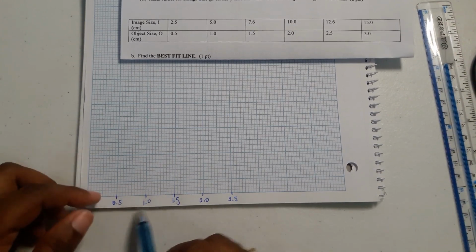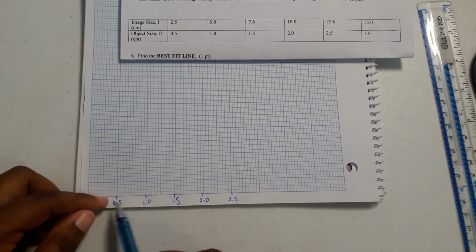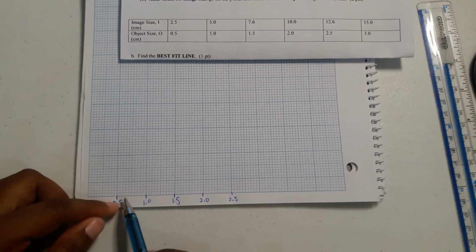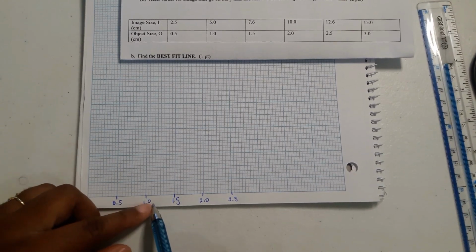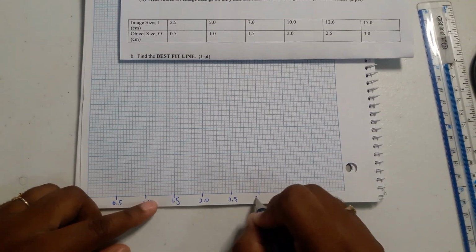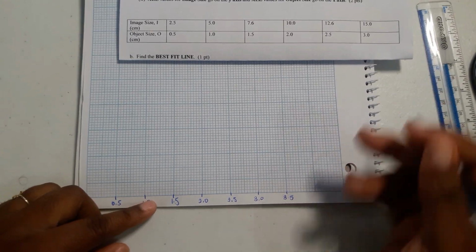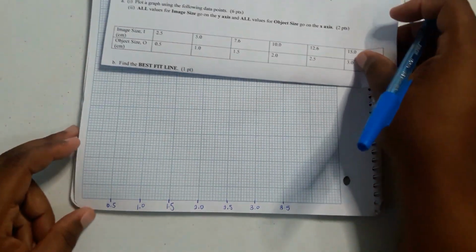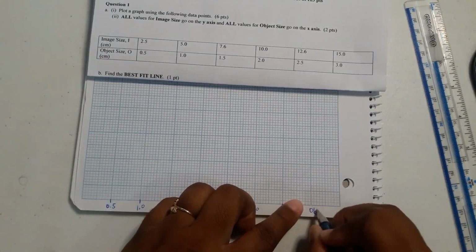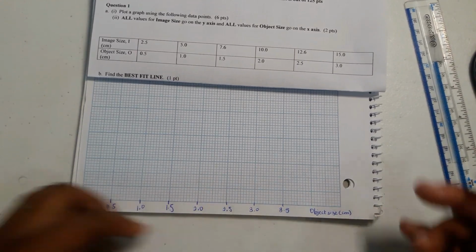Remember, you can't just say I'm going to put whatever I want. They have to be equally spaced, and the increments must match: another 10 spaces you add 0.5, another 10 spaces you add 0.5, and this will be 3. Okay, now we label this one object size, and you put your units.